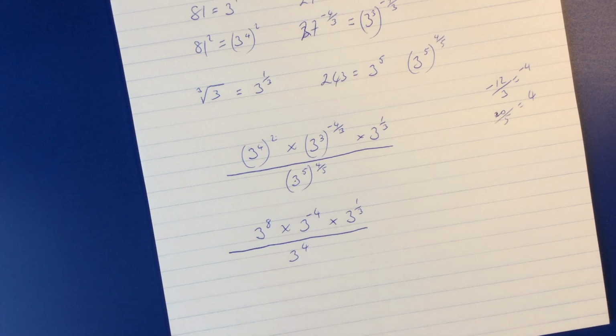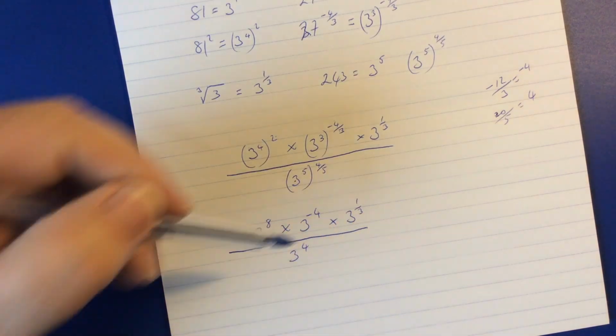Where can we go from here? What rule can we apply to make this a little bit simpler? Well, all our bases are the same. So the rules say that when we multiply indices with the same base, we add the indices. So what have we got?